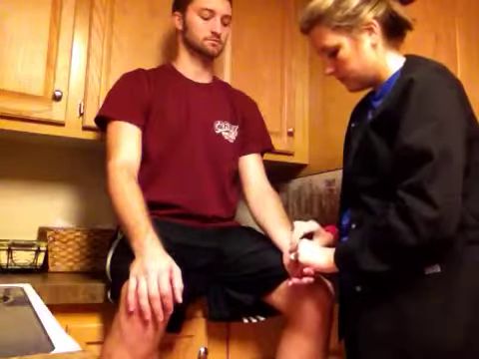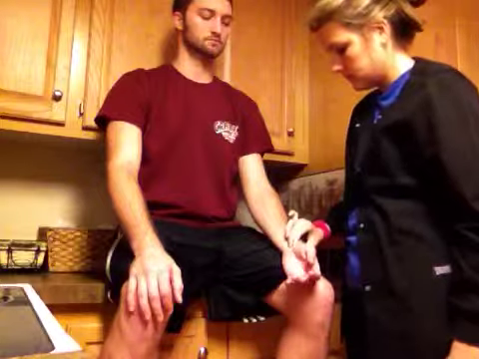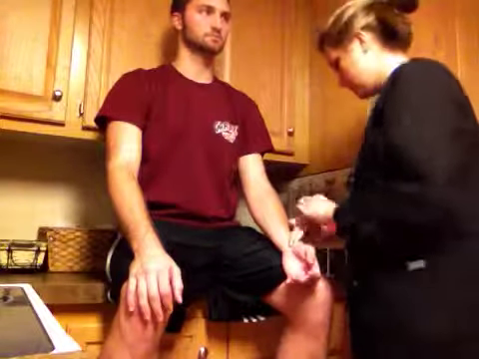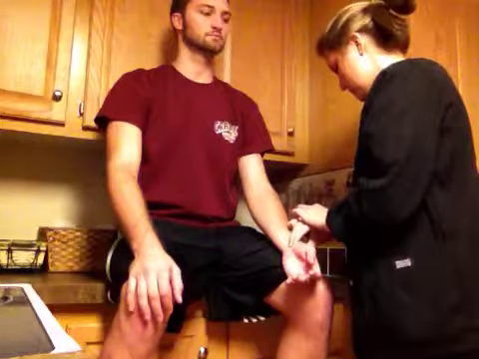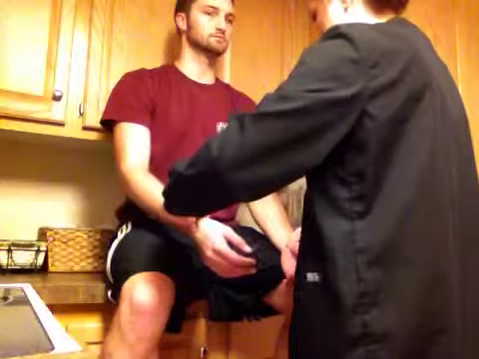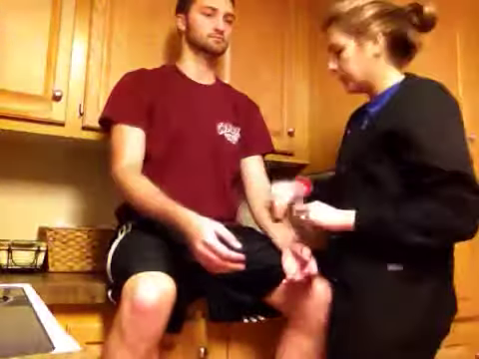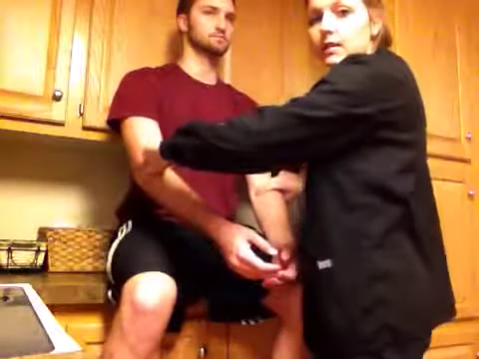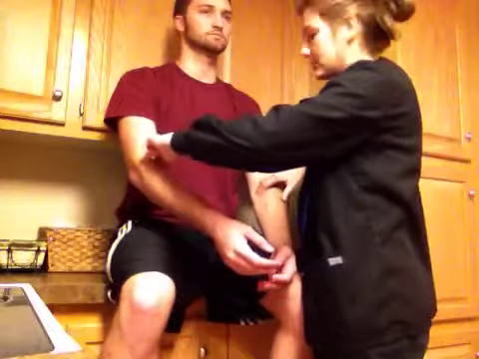Next, palpate the radial artery. And the brachial. This should be equal on both sides.